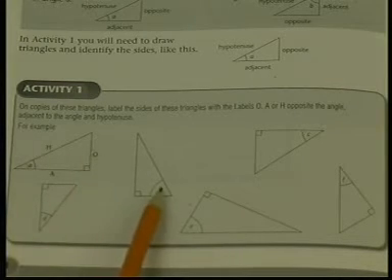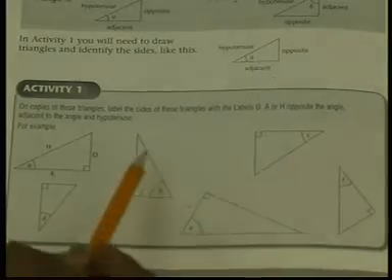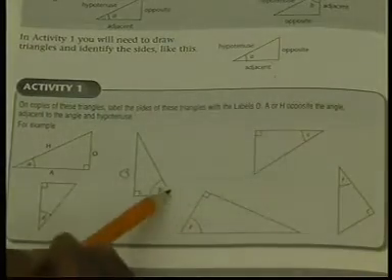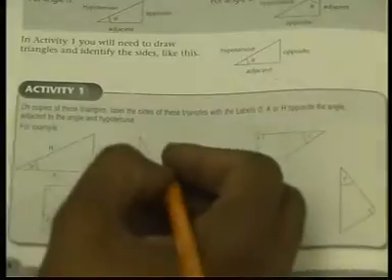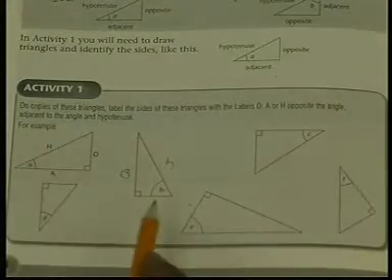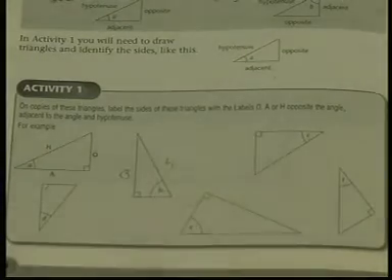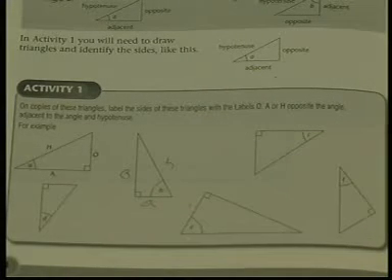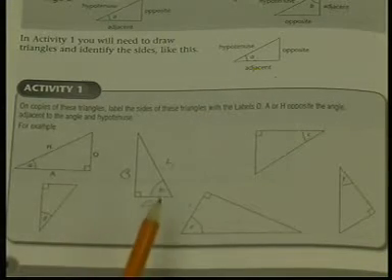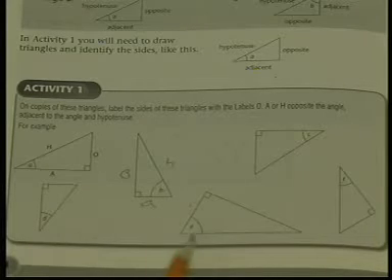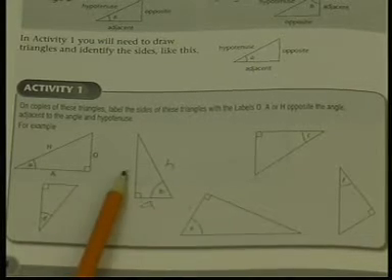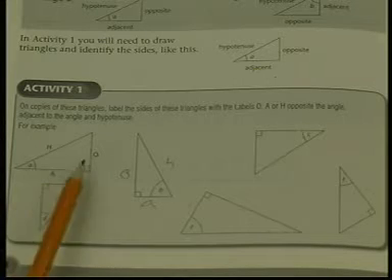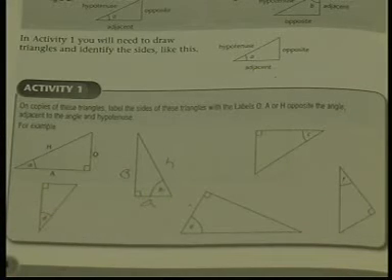B. That's the angle that they're interested in. So obviously this is the opposite. And obviously that's the longest side, so that's the hypotenuse. And that's the adjacent to it, that's the side next to it. Do you see? So the angle is important, it depends on what angle we're looking at. Because we're looking at that angle, that side is the opposite of that angle. And this is only true for right angle triangles. All these triangles are right angle triangles.